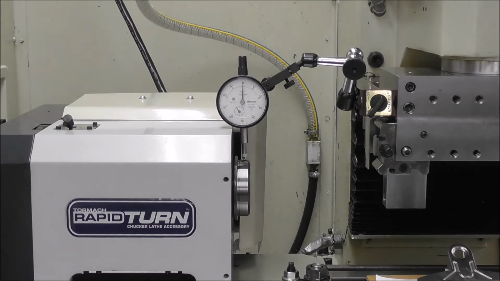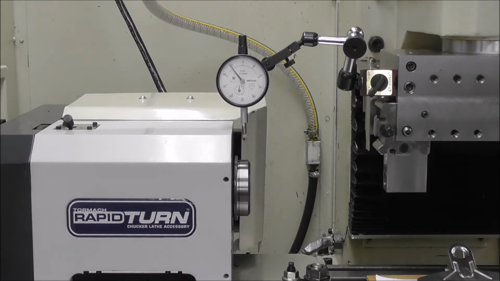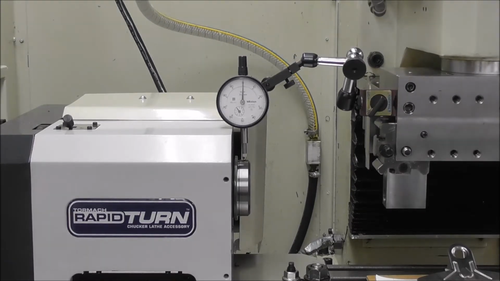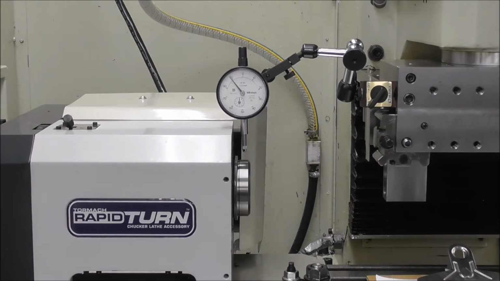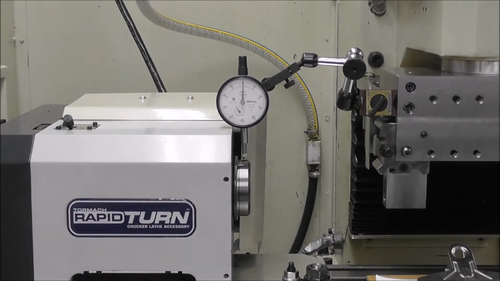Okay, that's set on 0. Raise it up. This is simulating G0 X0. That's simulating taking the finishing cut, and you can see that it's got good repeatability. G0 X0. Okay, so that's fine.